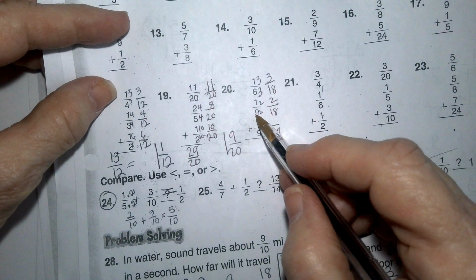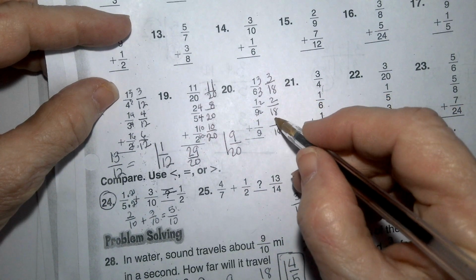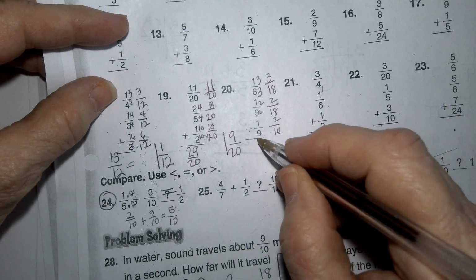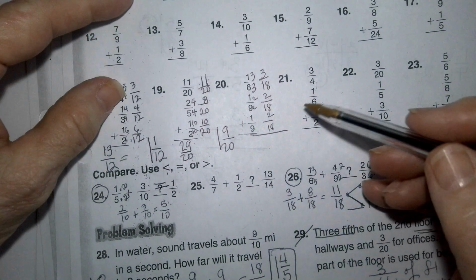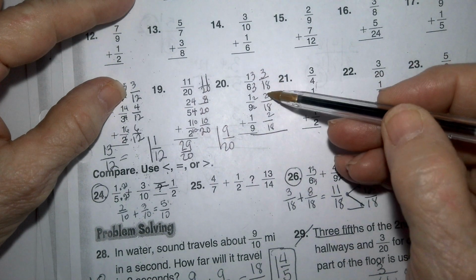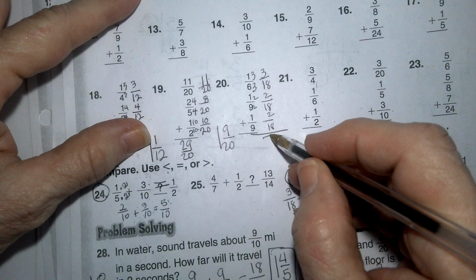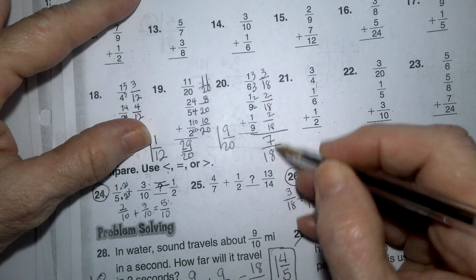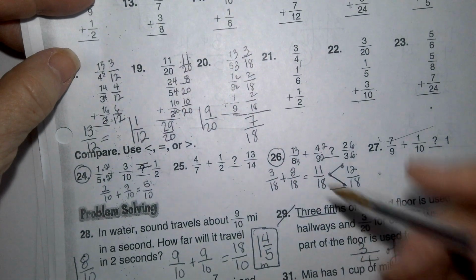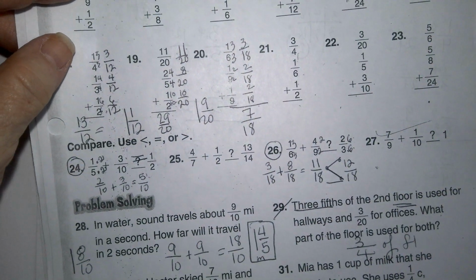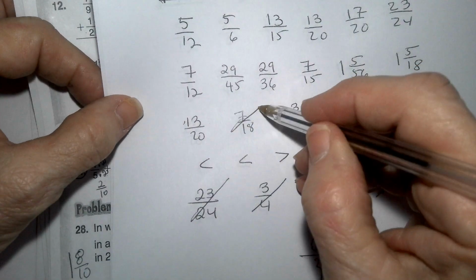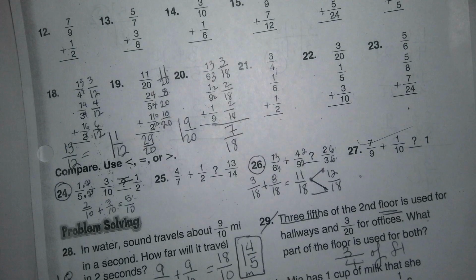In fact, this was 1/9 and this is 1/9. So this is also going to be 2 18ths. All right, and then 3, 4, 5, 6, 7. Can I fill a box? No, I don't have enough. So it stays just like that. And it is 7/18.